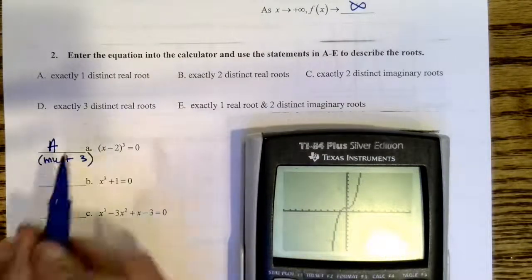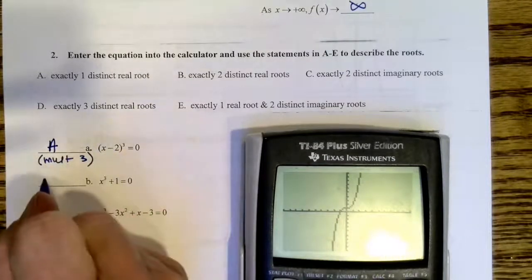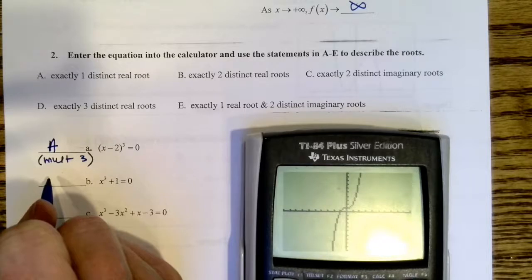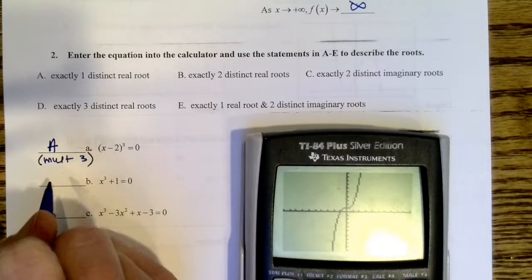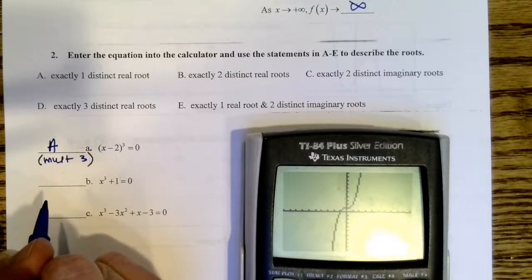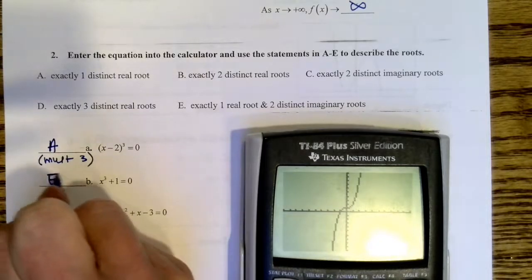It has 1 real root, it doesn't bounce. 1 distinct real root, exactly 1 real root, and 2 distinct imaginary roots. We're going to go with E on that one.